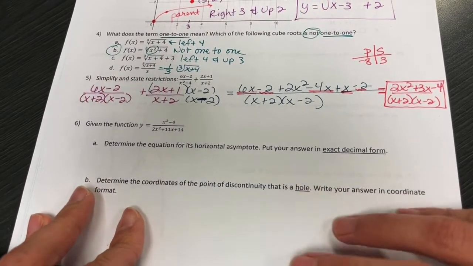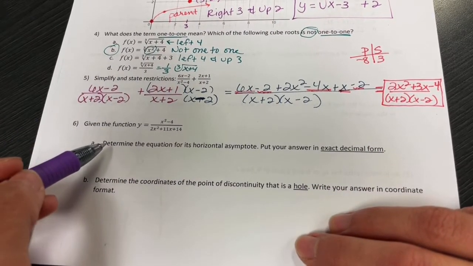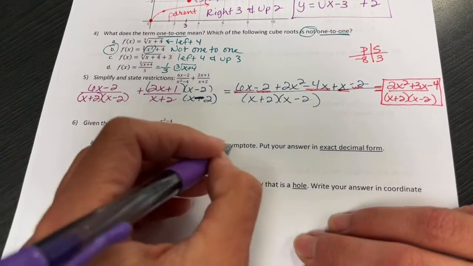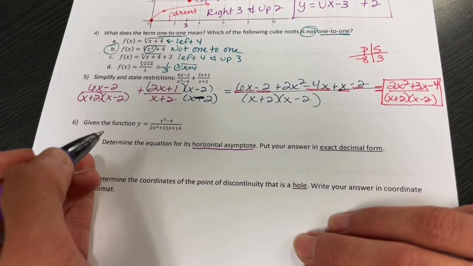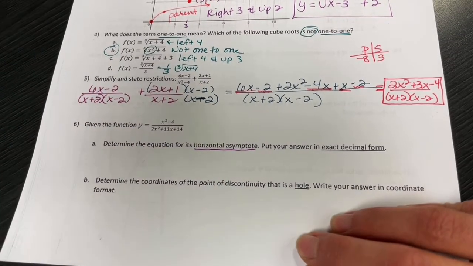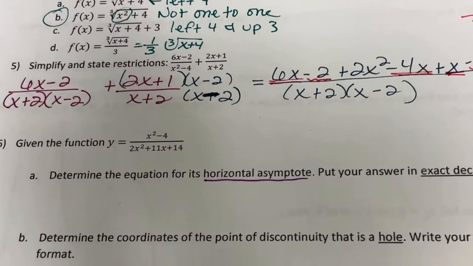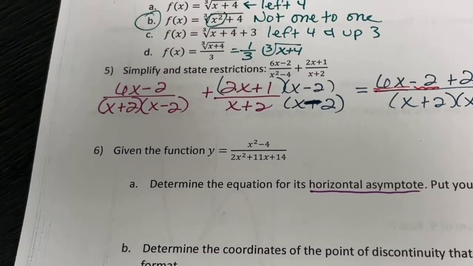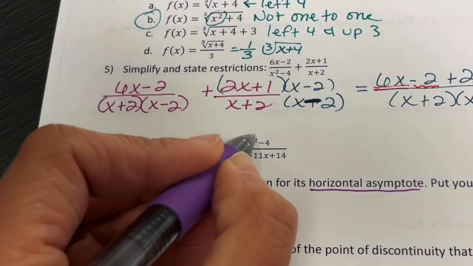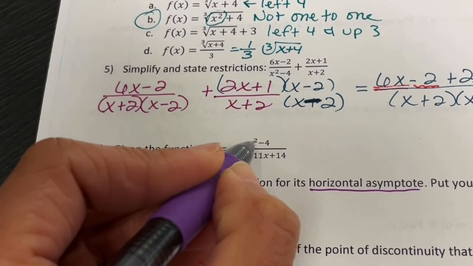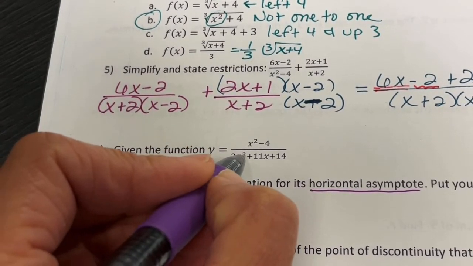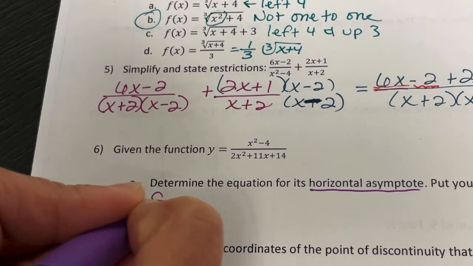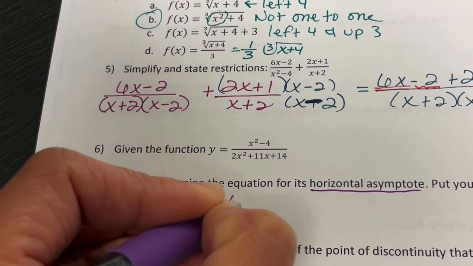Number 6 says, given the function, determine the equation for its horizontal asymptote. Okay, horizontal asymptotes we find by looking at the degrees. So let's look at the degrees. The degree of the numerator is a 2 because it's x squared. The degree of the denominator is also a 2. They have the same degrees.